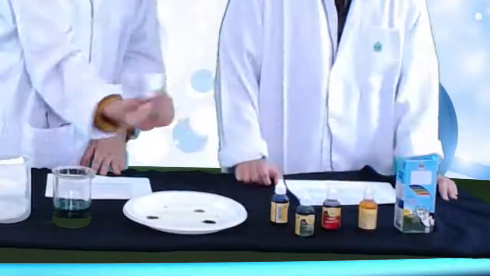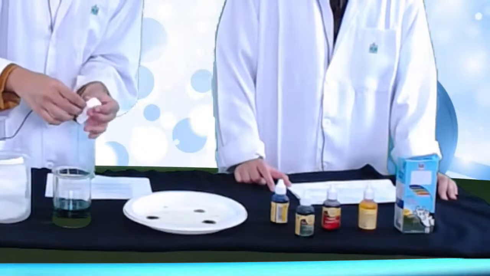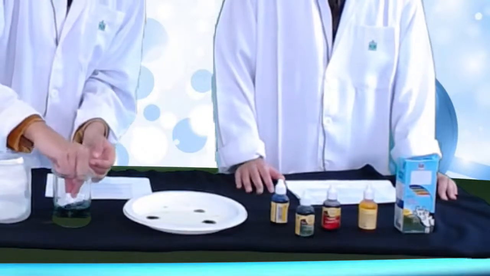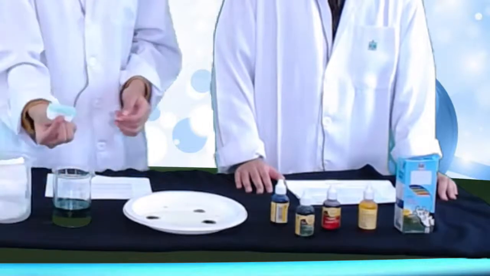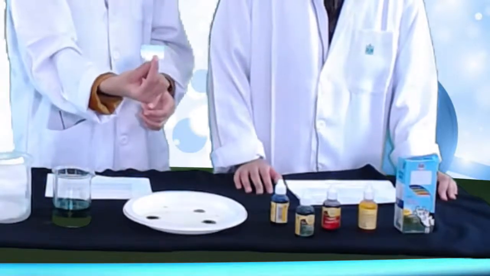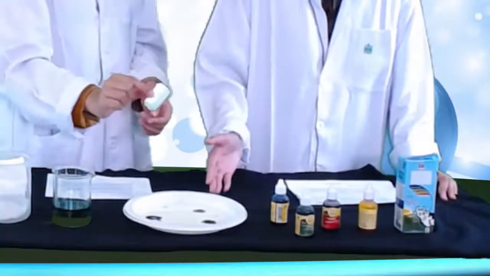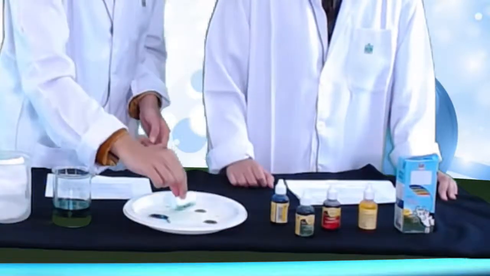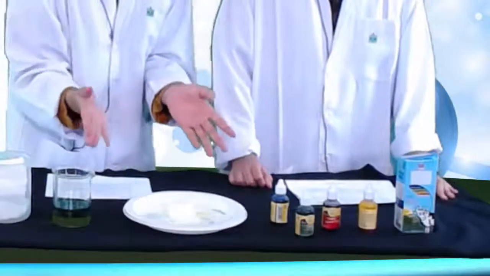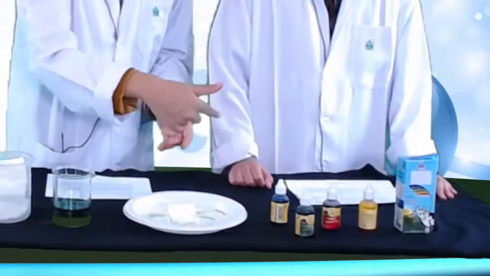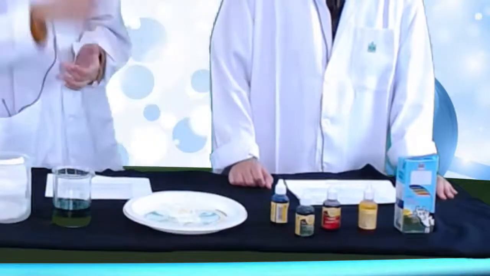Now, get your cotton and dip it to the liquid soap. Just like that. Place the cotton that has dipped in liquid soap in the middle of the plate filled with milk and dye. Ooh, after a few moments, the dye will form a rainbow. Look, the colors are moving like they're dancing. Are you guys curious about how this happened?